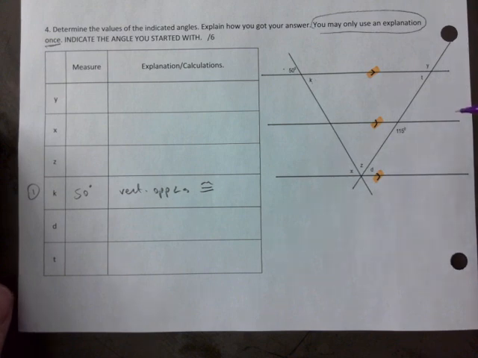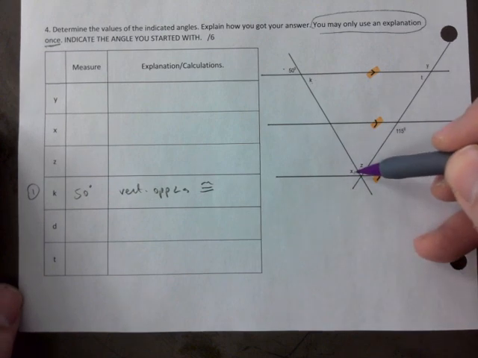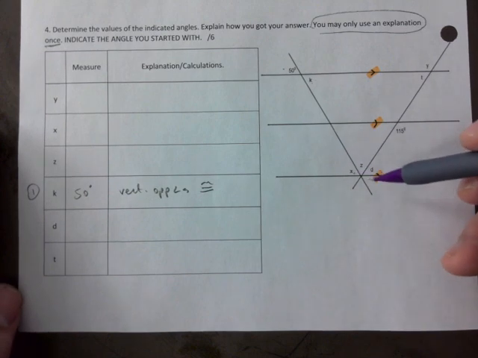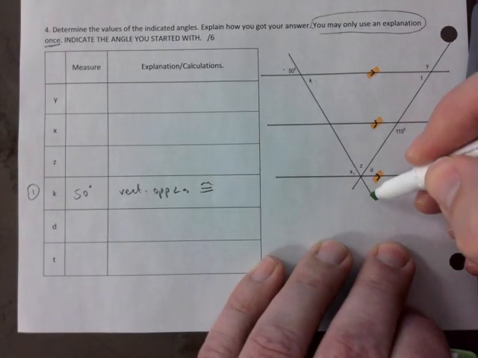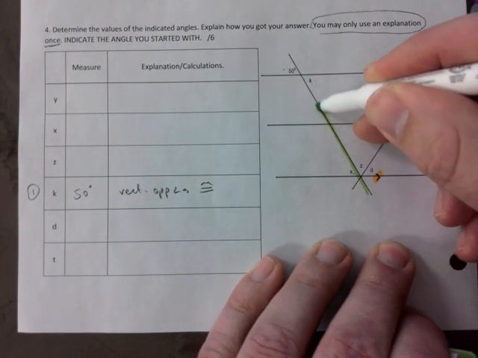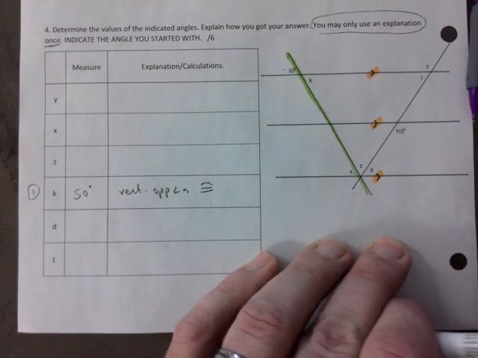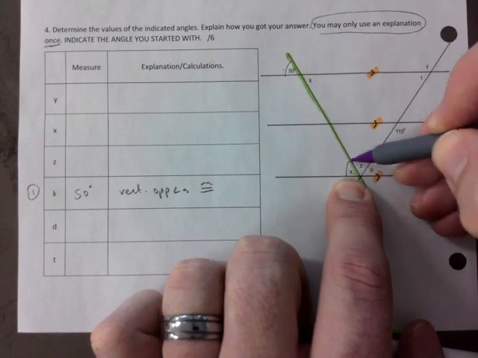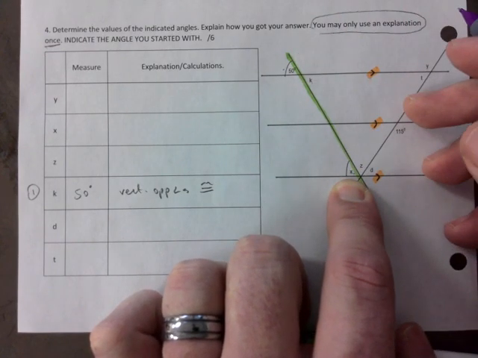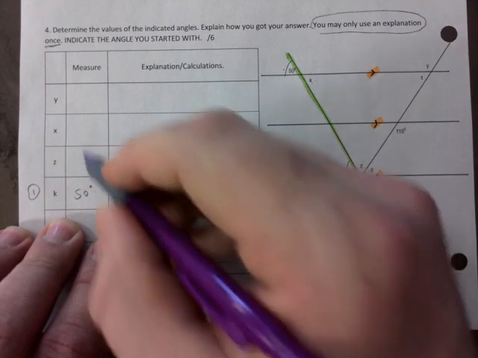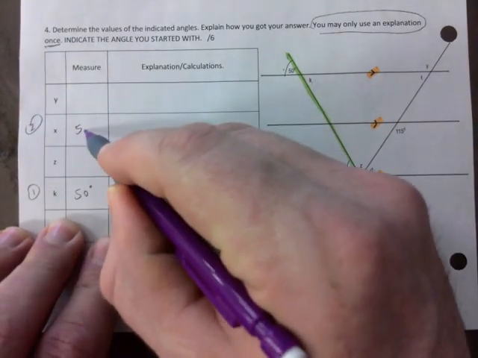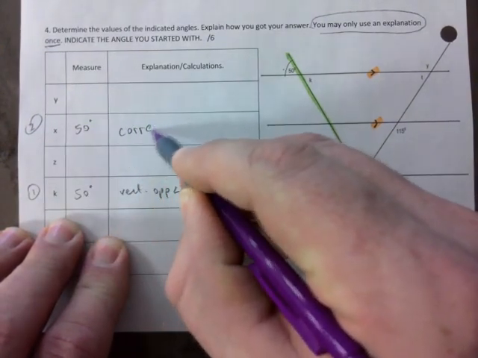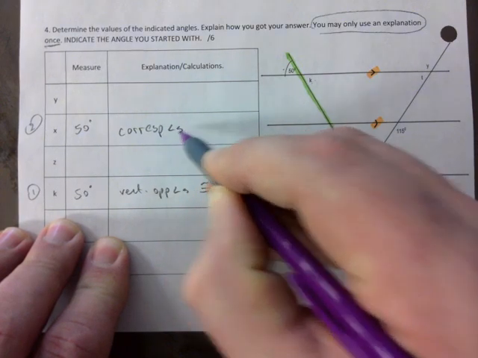Next, I'm going to find X. Remember I told you to travel on one transversal, so you travel on this transversal here. I compare this one to this one. Those are actually corresponding. So angle X, this is my second one, it's 50 as well. Corresponding angles are congruent.